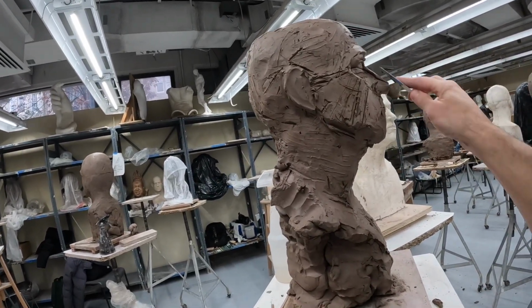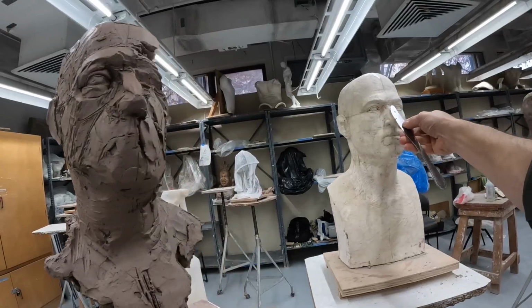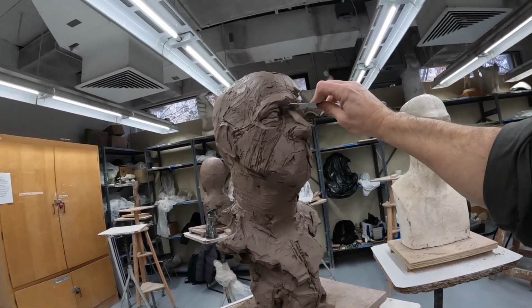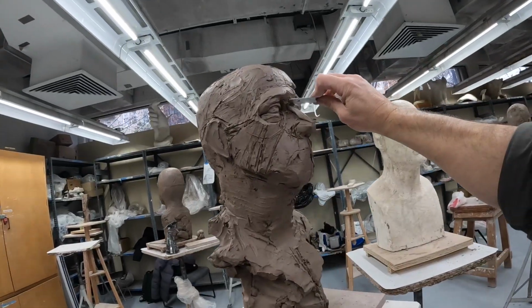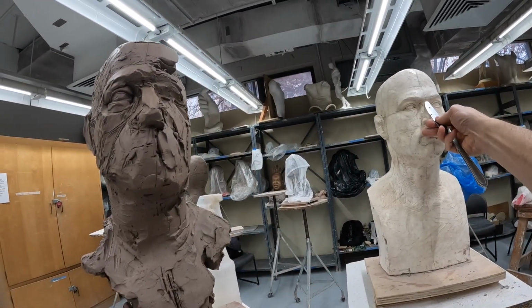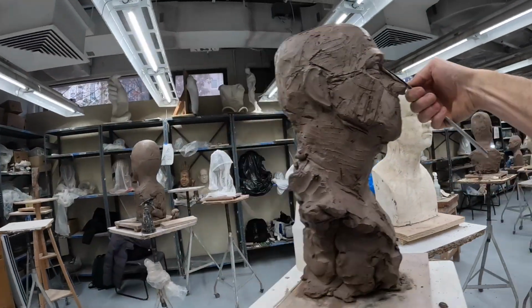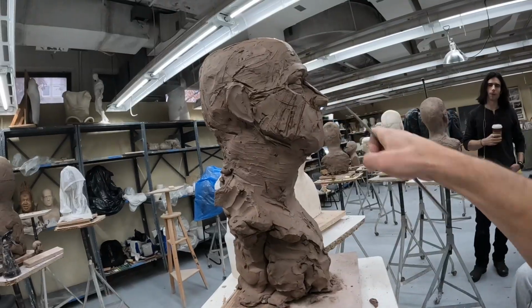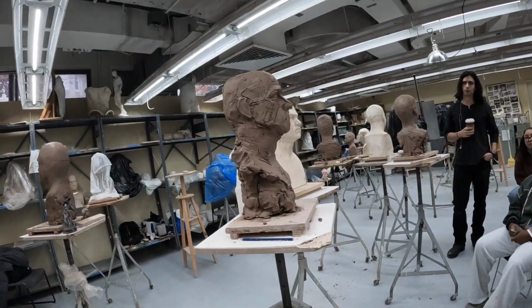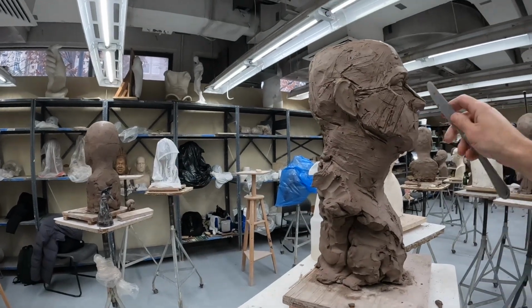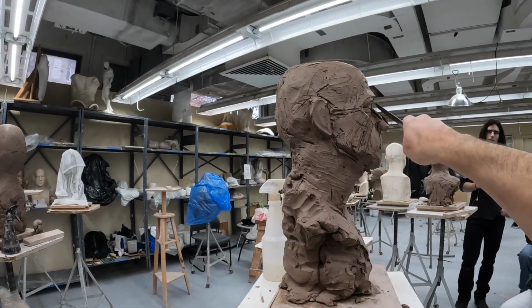So we want to conceive of it as this flat plane that comes down, and we already measured this pin, remember, okay? So you should be starting at that pin at the glabella here, and then coming down. So really observing that angle, in this case, maybe I should be chopping it down just a little bit more.